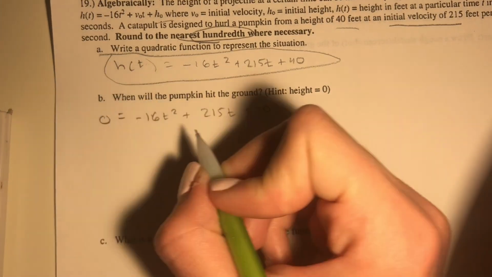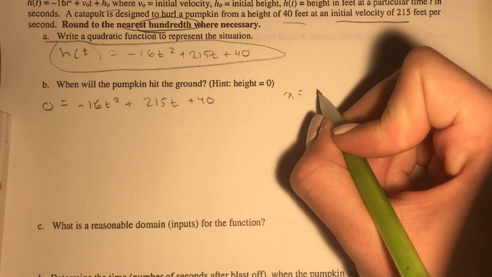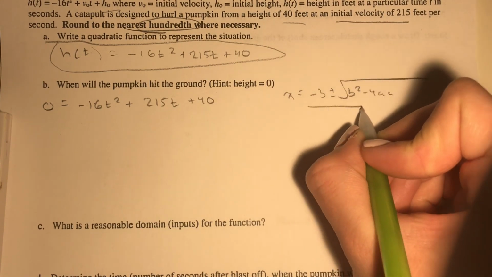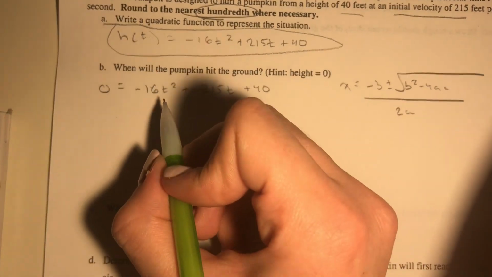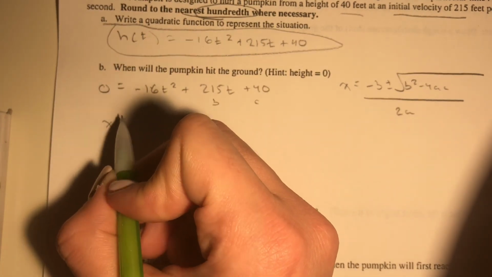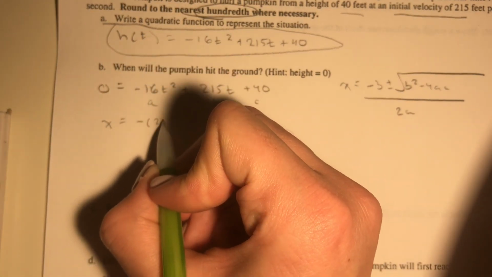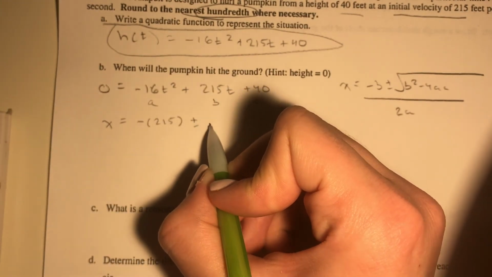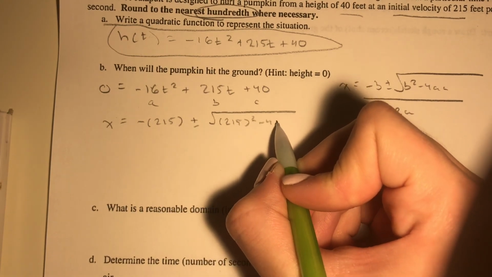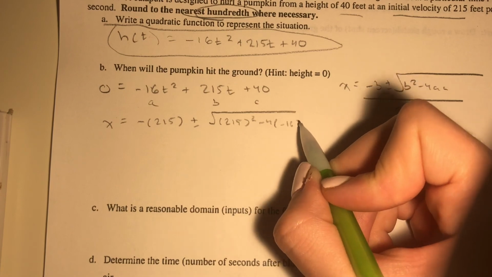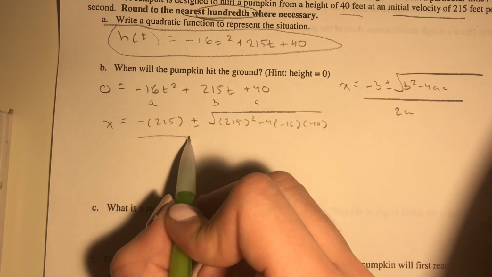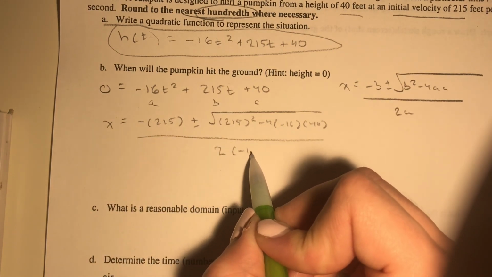Solve this. Our quadratic formula, I'm going to write off to the side, is x equals negative b plus or minus the square root of b squared minus 4ac, all over 2a. We have a, b, c. x equals negative b, negative 215, plus or minus b squared minus 4ac, all over 2a, which is negative 16.